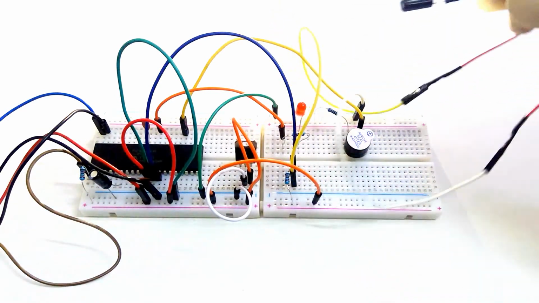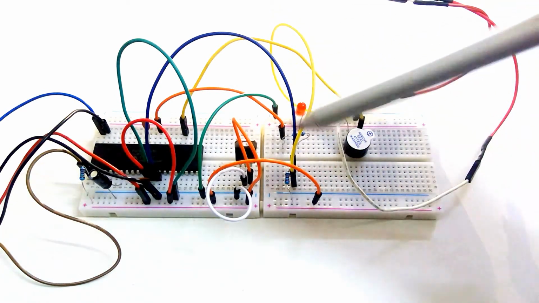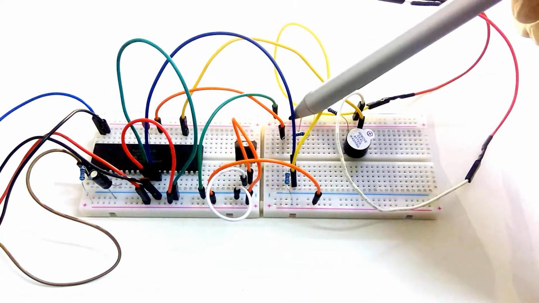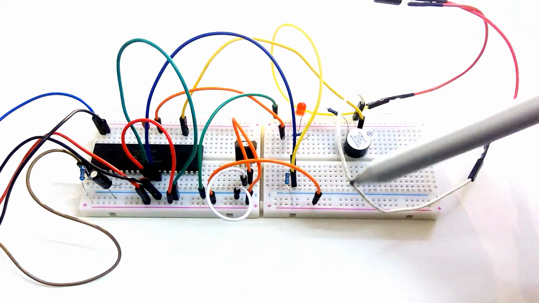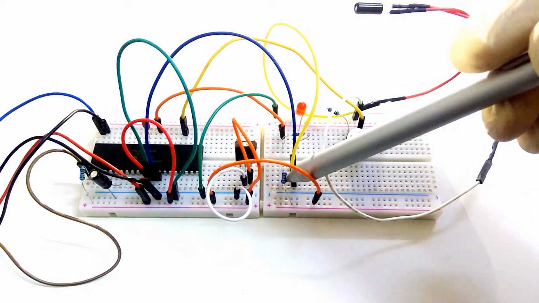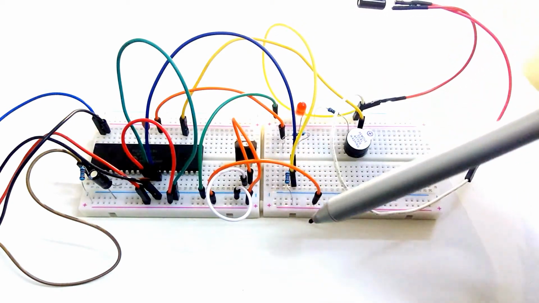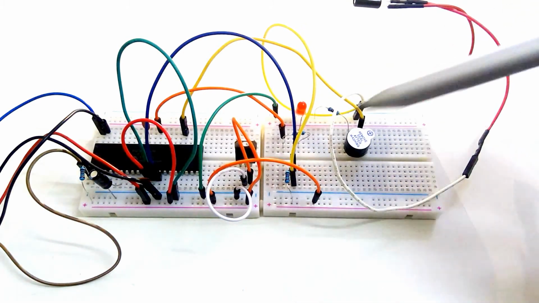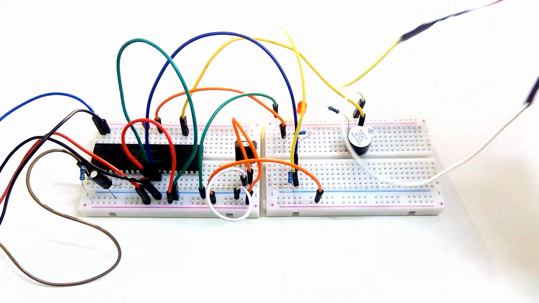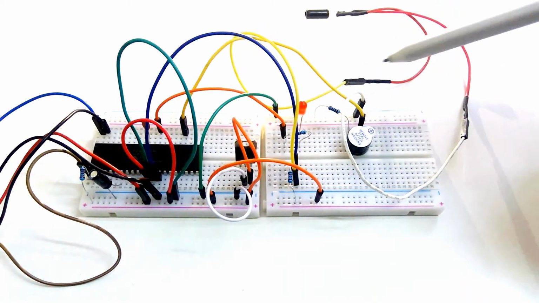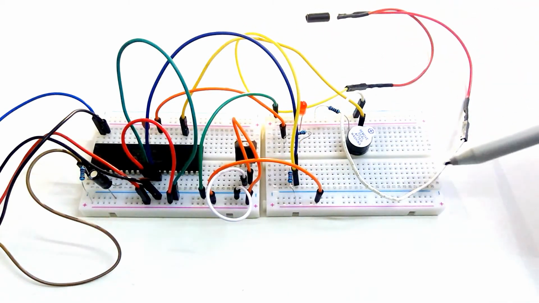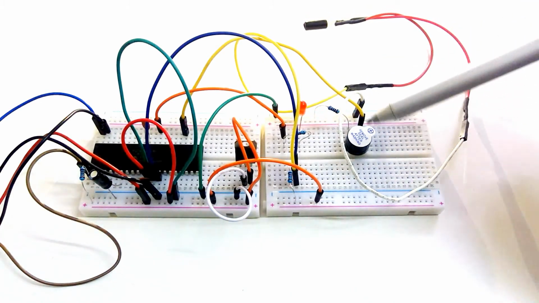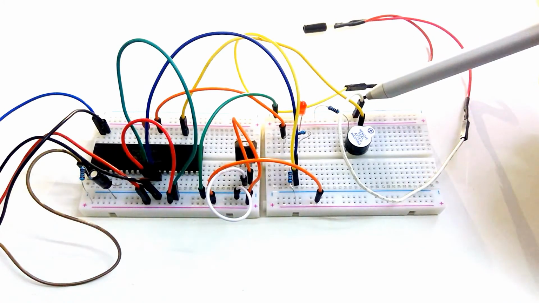So connect one pin of this tilt sensor as an input on RA7, and that same pin is connected using this resistor to the power. The other pin of the tilt sensor goes to the ground. You can see the white wire. This is the other pin of the tilt sensor which is connected to the ground.